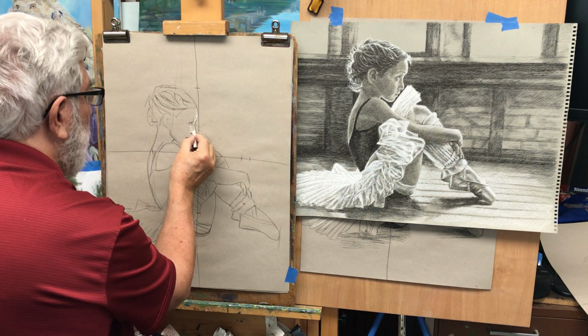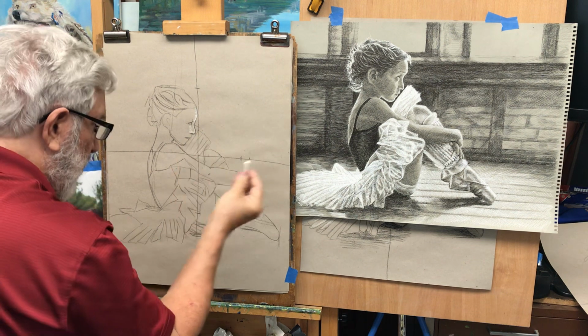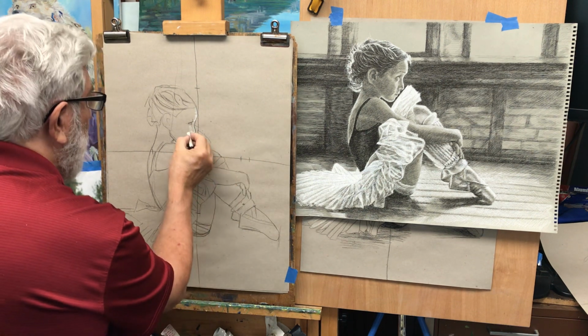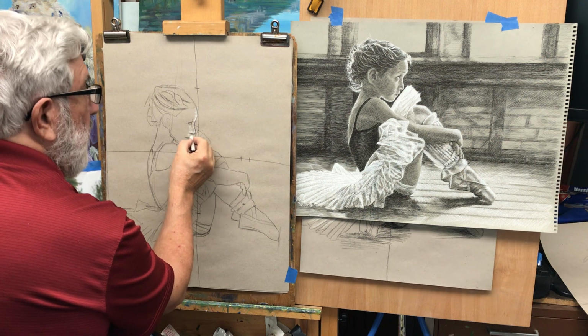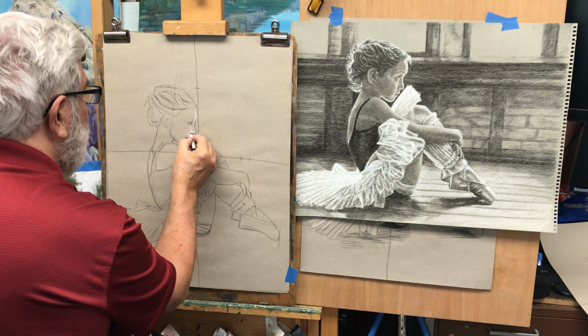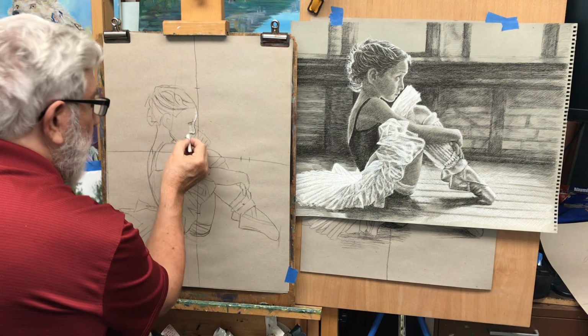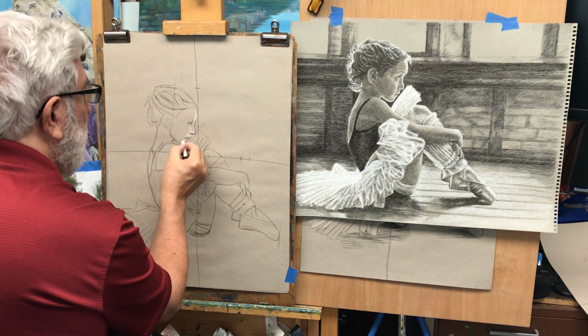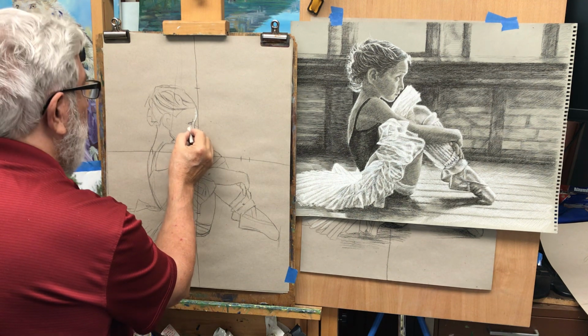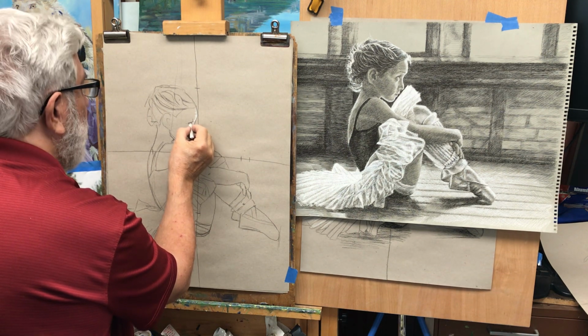And this is fun. When you get to work with dark charcoal, it's always a lot of fun, right? And white charcoal. It's very exciting. Oops, I do not have that shape. I put a highlight where a shadow should be. I didn't quite get that right, did I? I'll fix it. Hang on.